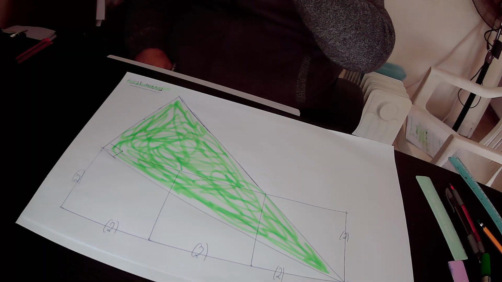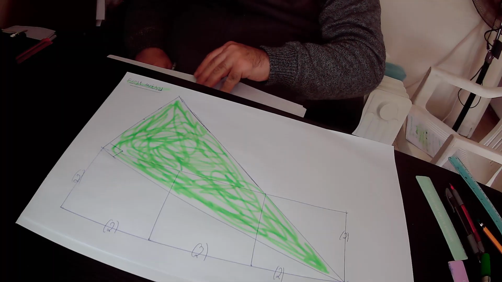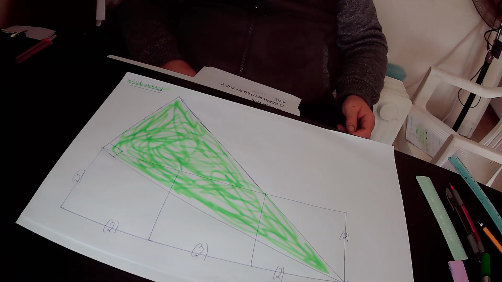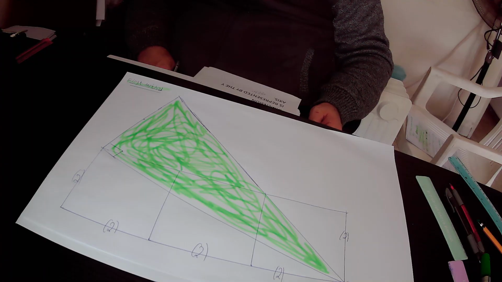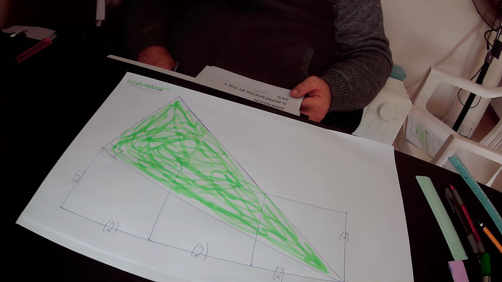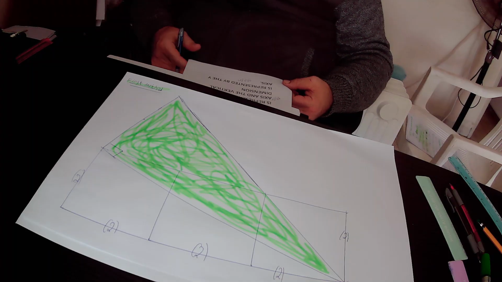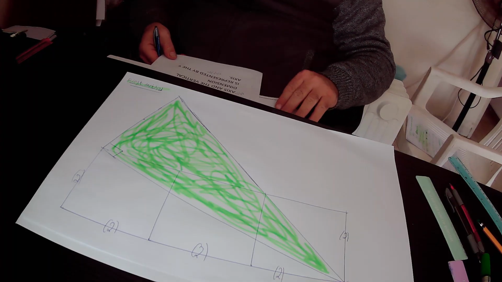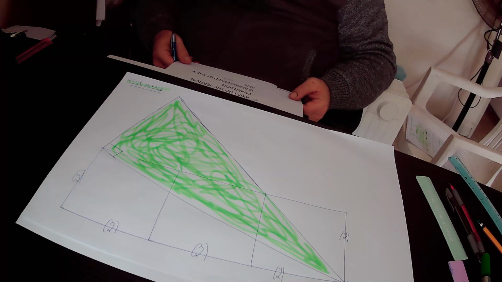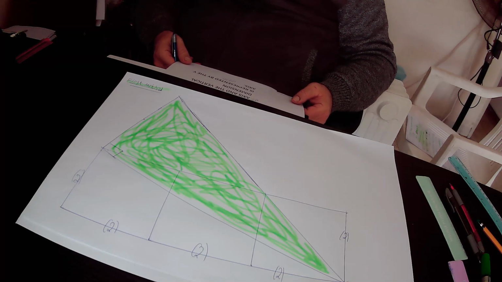So first of all, I will clarify two concepts. The first concept is the Cartesian system, and the second concept is the slope of a straight line. So what is the Cartesian system? We know that the plane has two dimensions, the horizontal dimension and the vertical dimension.